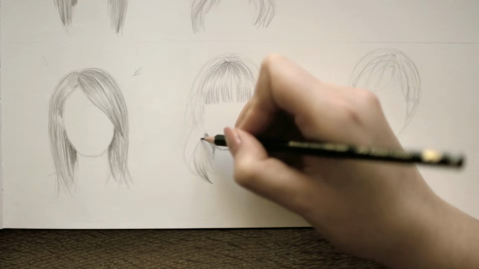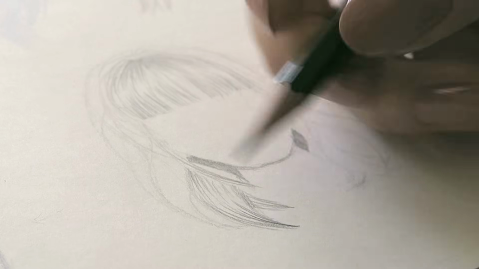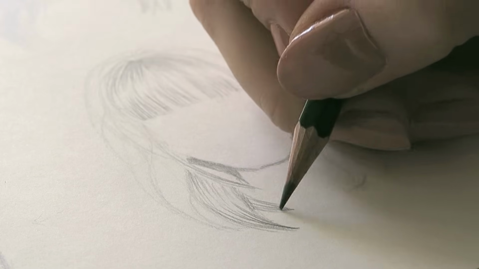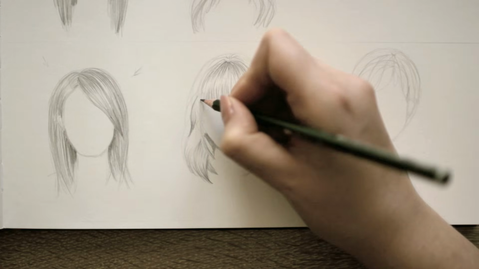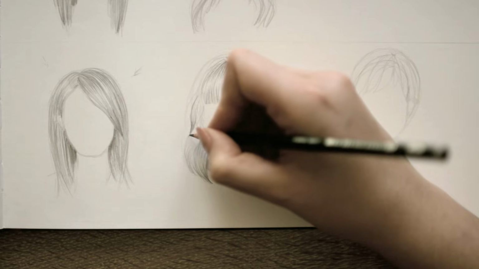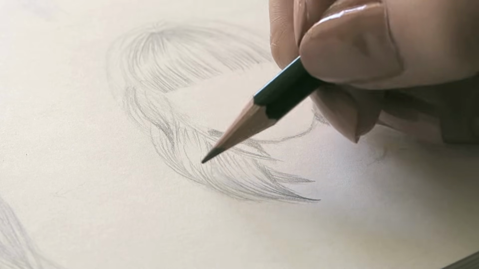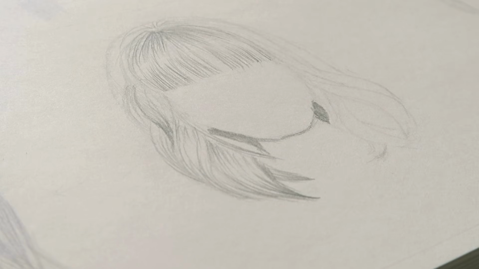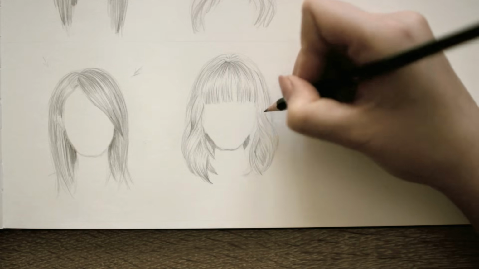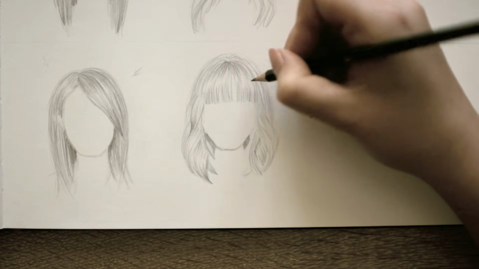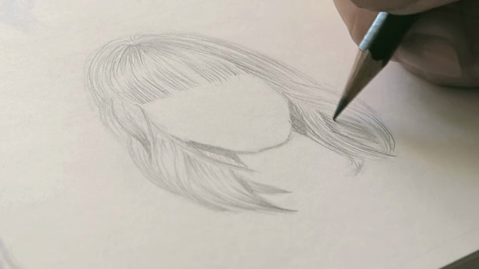So if you pay attention to the guidelines you created earlier and your reference, you will see where you need to add more shadows and where to keep the areas lighter. But when you do all that, don't forget to follow the flow of the hair and be confident with your strokes. Don't think too much where you will place the line. Draw them quickly and lightly, but with confidence.